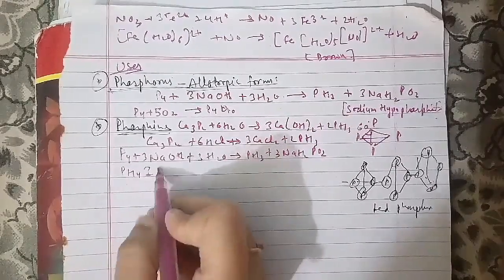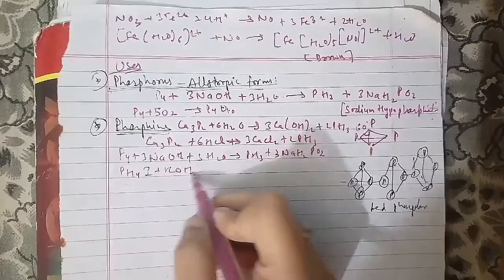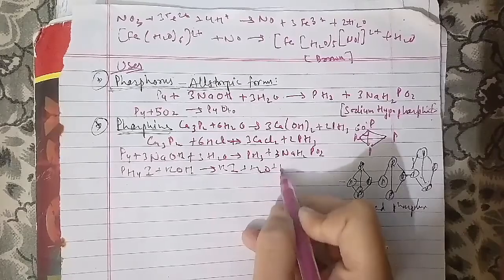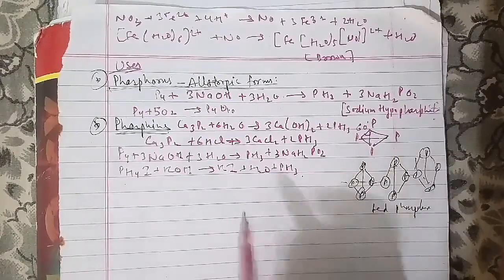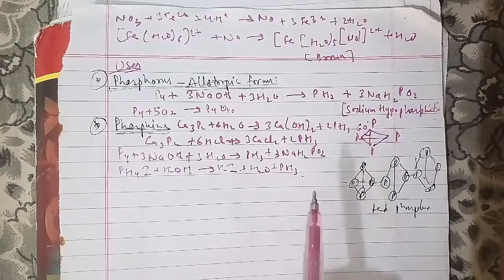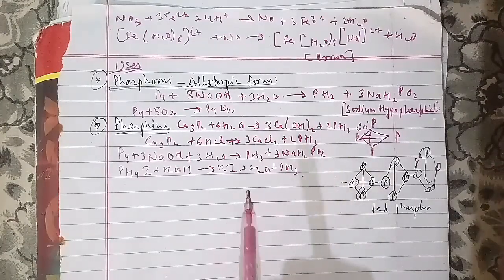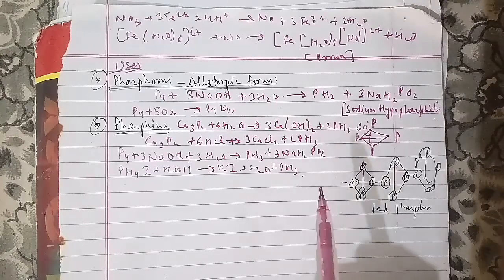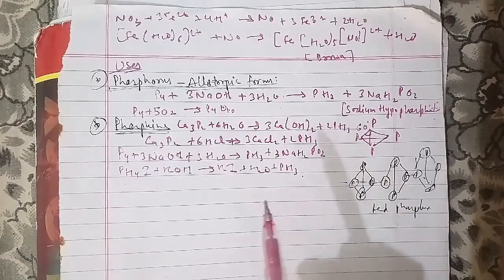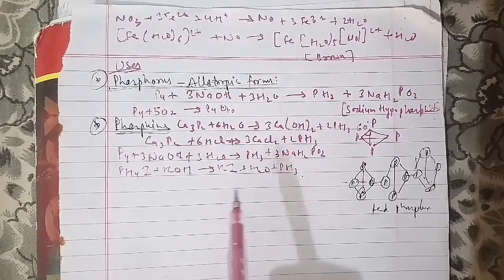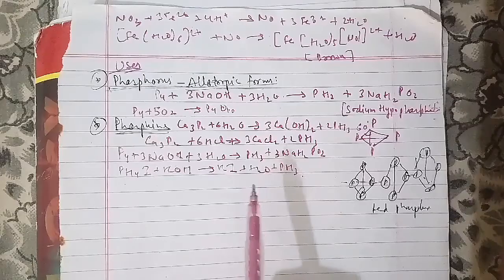Next we'll talk about the uses, which is also an important topic. The spontaneous combustion of phosphine is technically used in Holmes signals. Containers containing calcium carbide and calcium phosphide are fired and thrown into the sea, and when the gas is evolved, it burns and serves as a signal. It is also used in smoke screens.